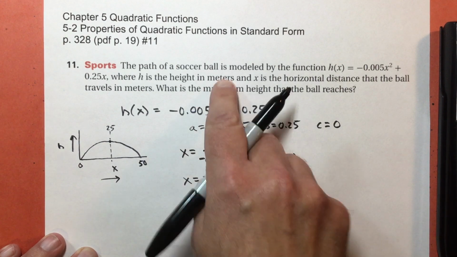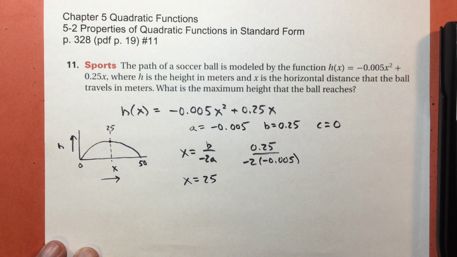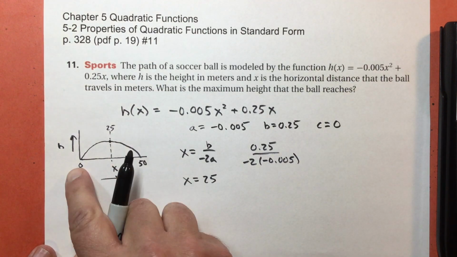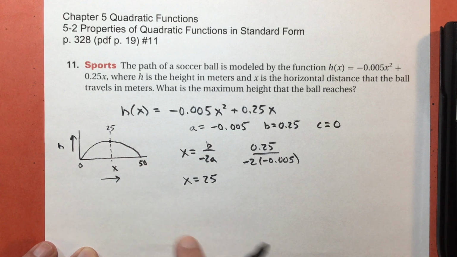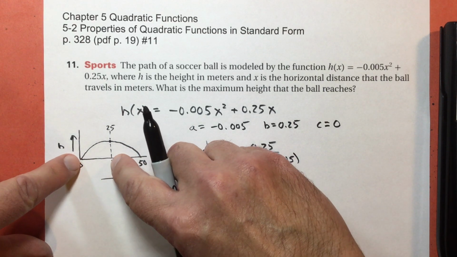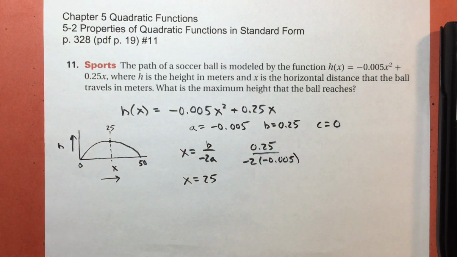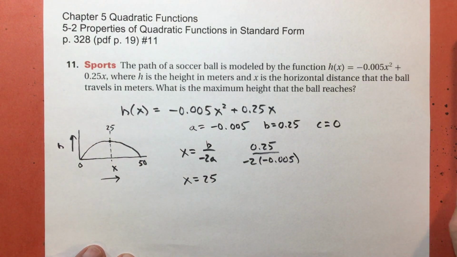Are we in feet? Meters. 50 meters away. That's a pretty decent kick. 50 meters. Must be Minnesota United here. The 50 just means you went up and you came back down, because these are symmetrical. It's 25 from here to here and 25 from here to here. Okay, but that wasn't really part of what we're asking for. It's just good stuff to talk about.